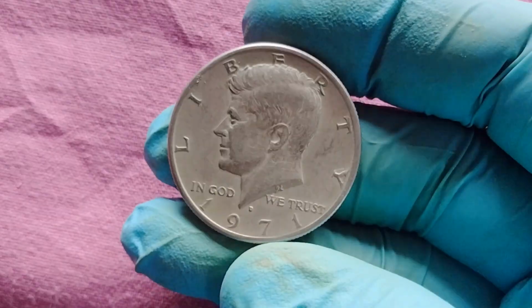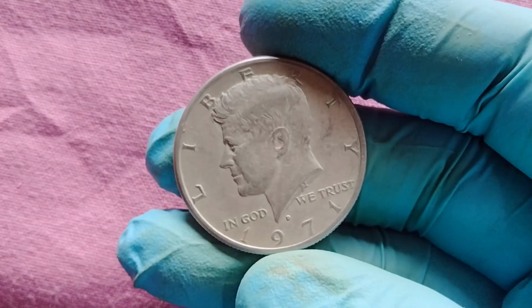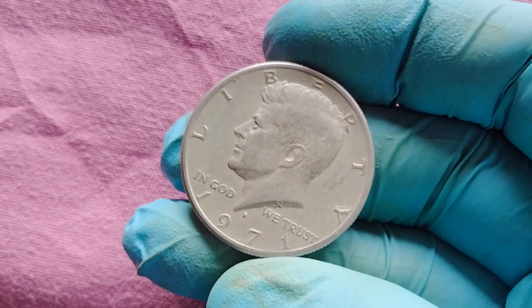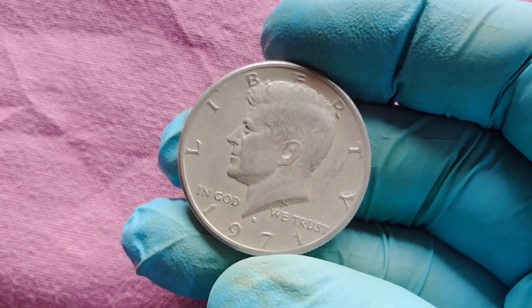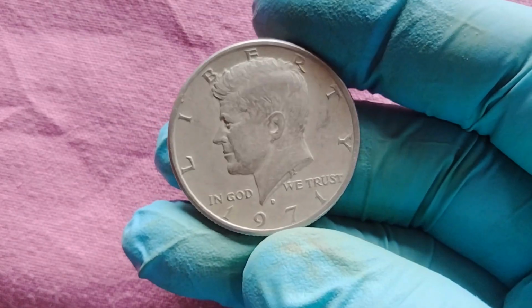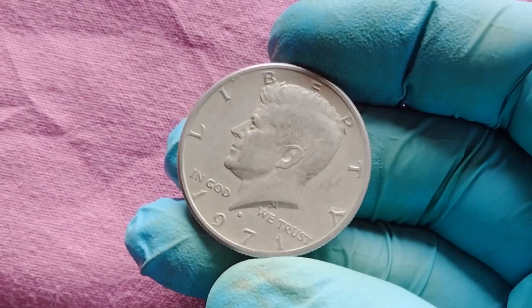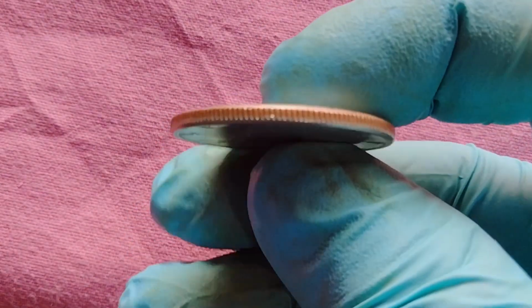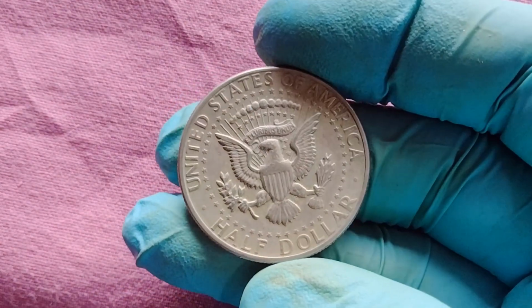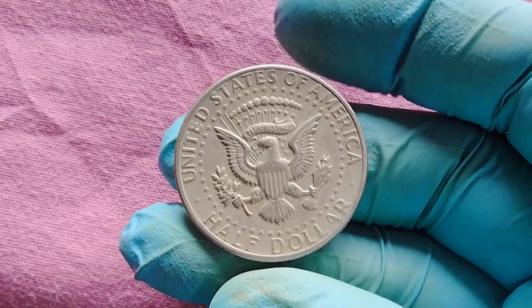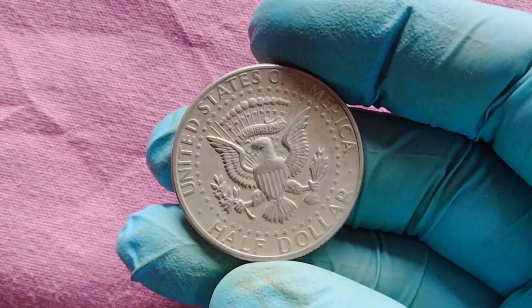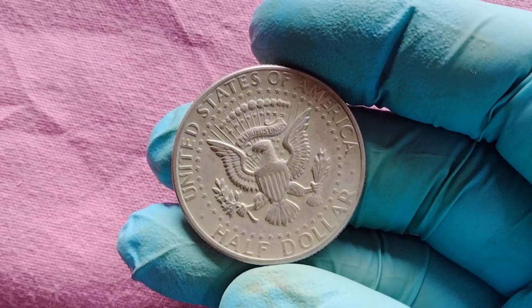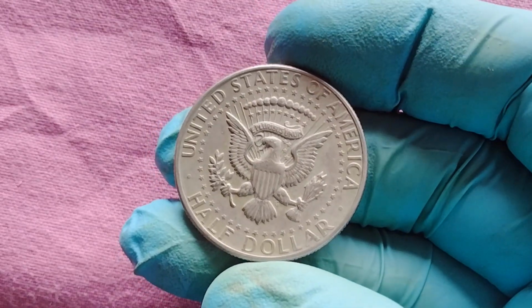Top 1. The 1971 D Kennedy half dollar is one of the early coins in the famous Kennedy half dollar series of the United States Mint. This coin was issued in 1971 and carries the D Mint mark, which means it was produced at the Denver Mint in the United States. The Kennedy half dollar series first appeared in 1964, shortly after the tragic assassination of John F. Kennedy, the 35th President of the United States.